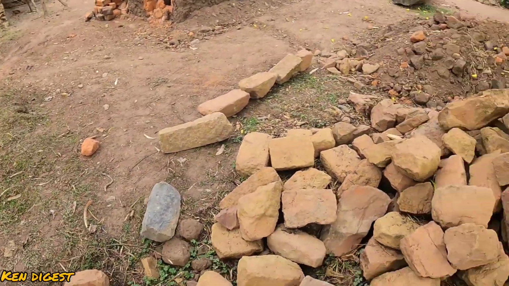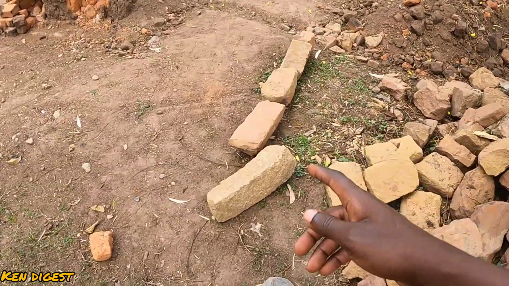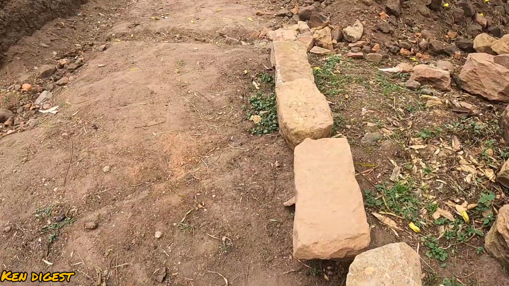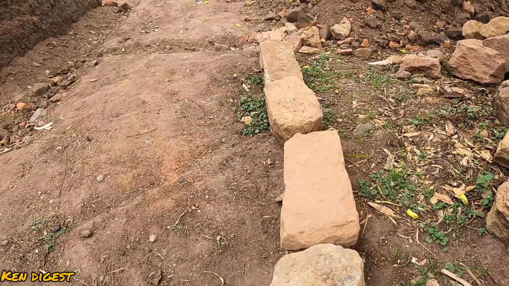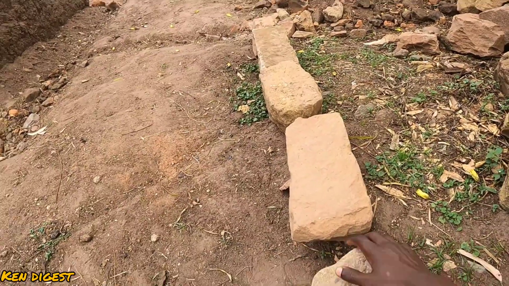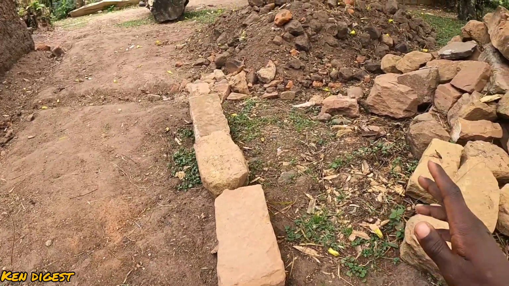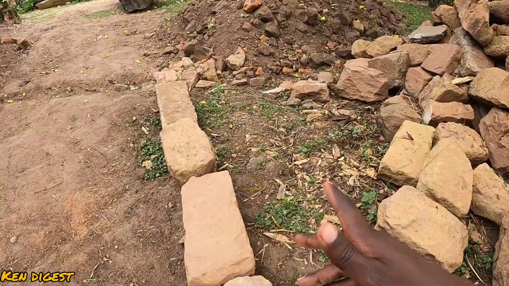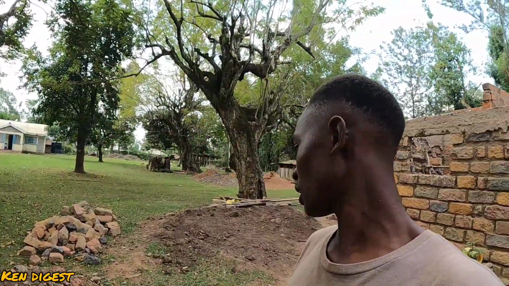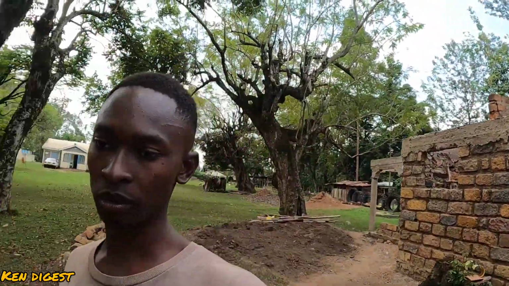So he'll just come, we'll arrange them. So he'll be shaping them and arranging them in a line, just like this one here. We started arranging a few of them. So the guy is supposed to be paid in feet. As he shapes them, we are gonna line them this way so that we can calculate the number of feet that he has done, and that's how it's gonna be paid. Yeah, so he'll come tomorrow.